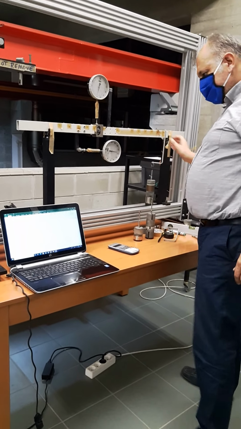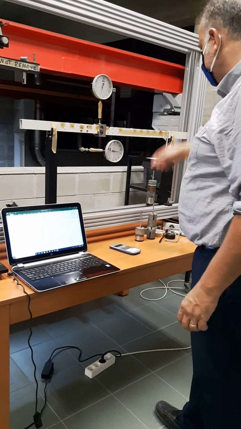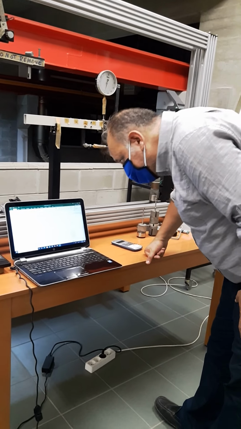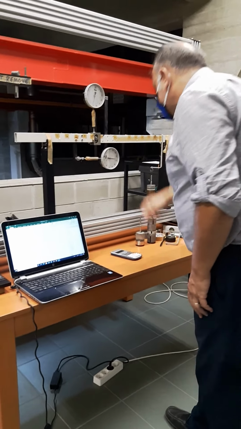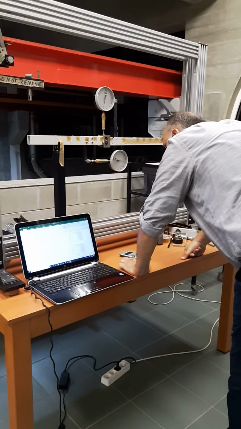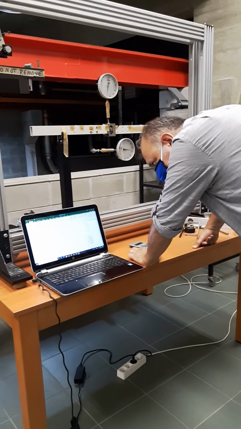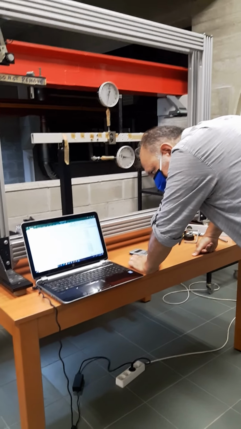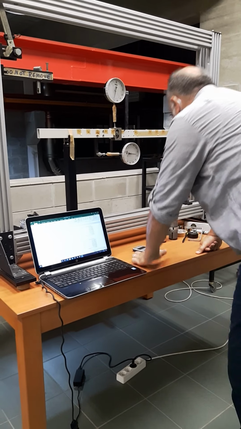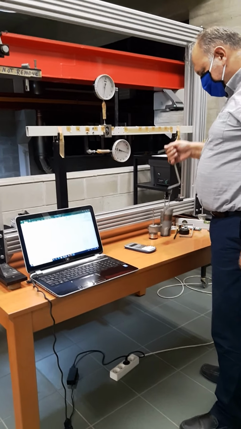Let's see this. 20 newtons at 700 from the left support. Okay, 2.1. Yes, this is true. Let me see here. Okay. Yes, this is around 10% error.